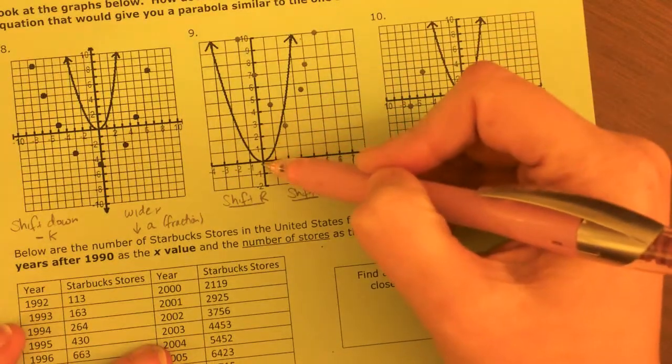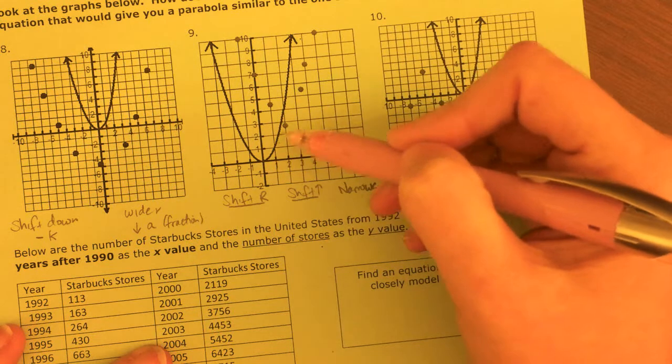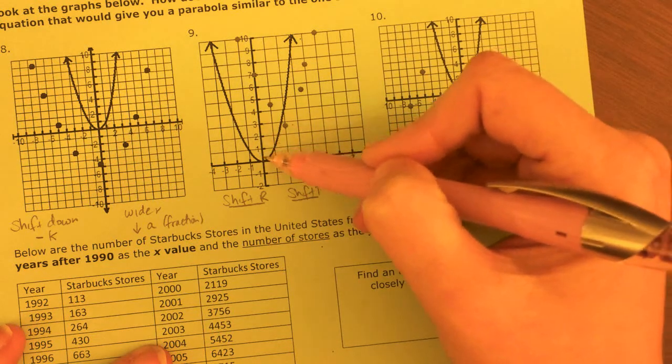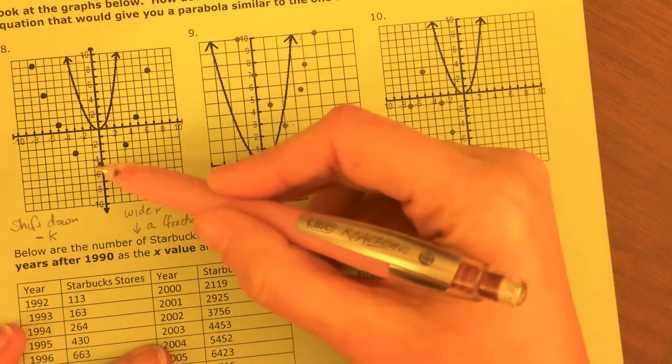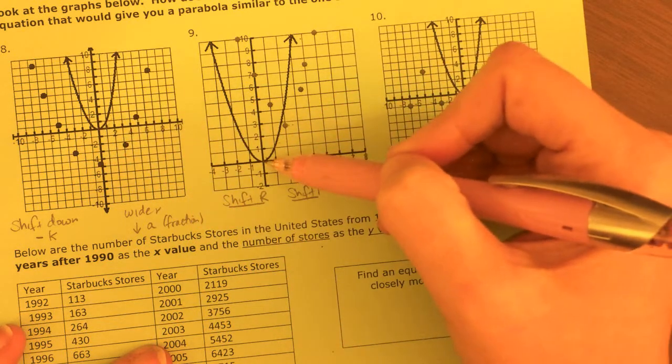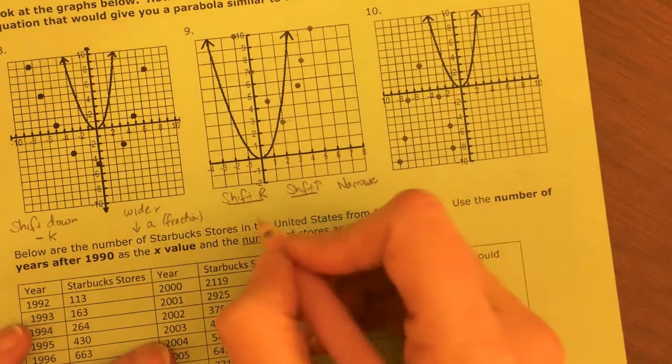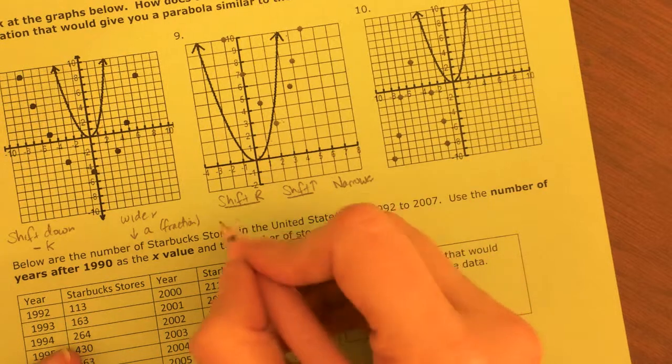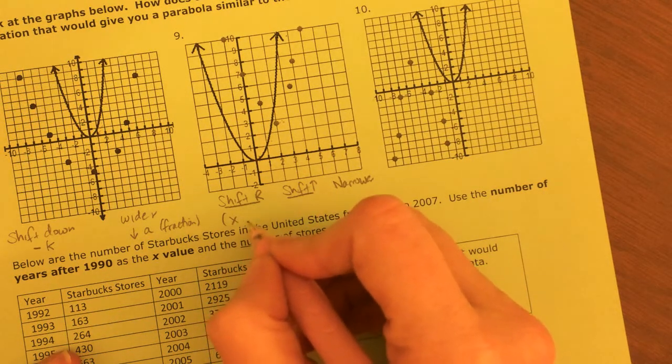And again, I'm always moving the parent function onto the dots. I'm trying to make this graph look like the dots. I'm not trying to make the dots look like the parent function. I'm trying to make the parent function look like the dots. Okay, so to shift right, that's going to be an x plus or minus.